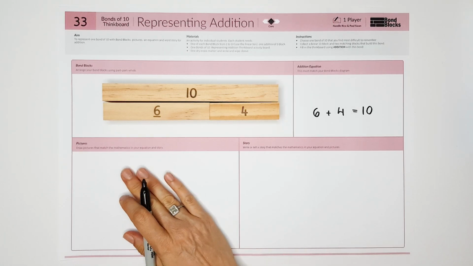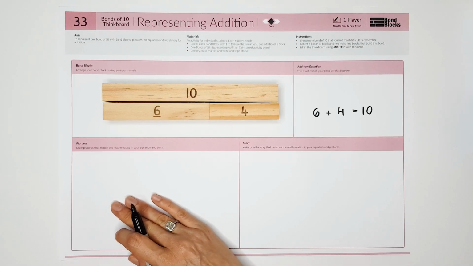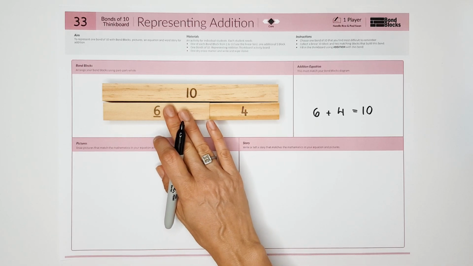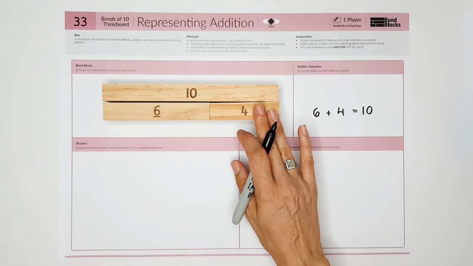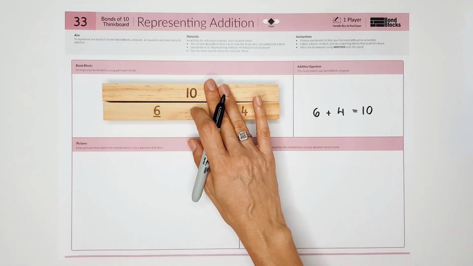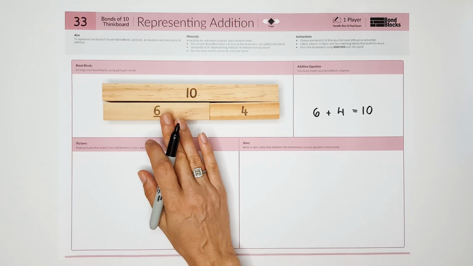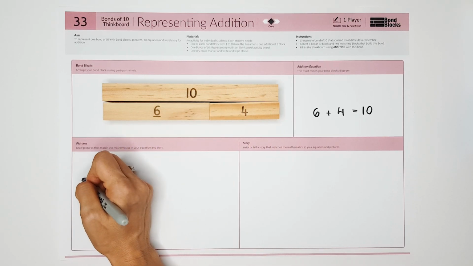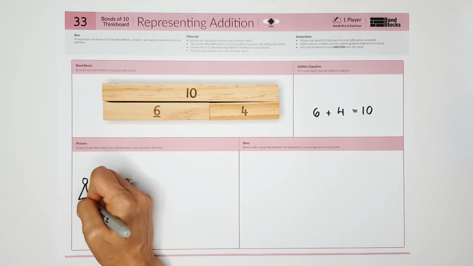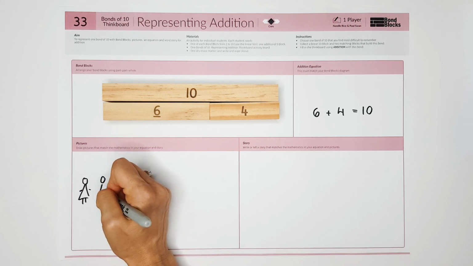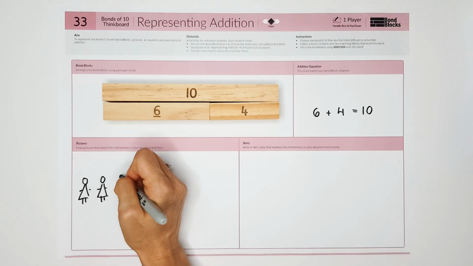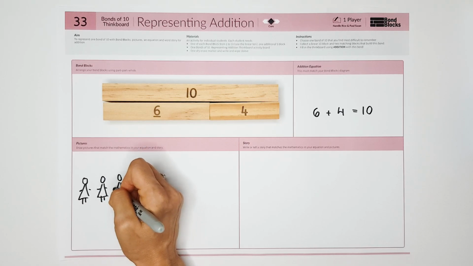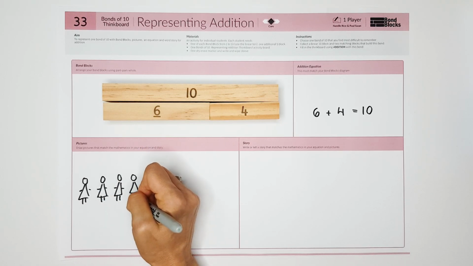When we come to drawing the pictures, we're focusing on the maths, not the art side of the drawing. So the drawing needs to have pictures that match the number 6, the number 4, and the number 10. I'm going to draw a picture about children lining up after lunch when the bell goes. And I'm going to draw 6 girls lining up.